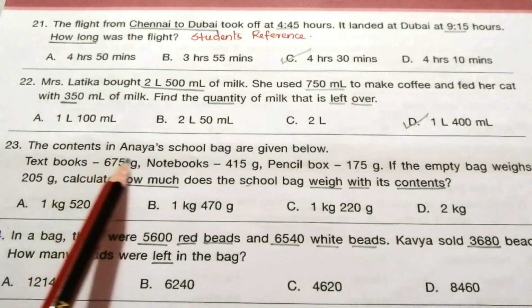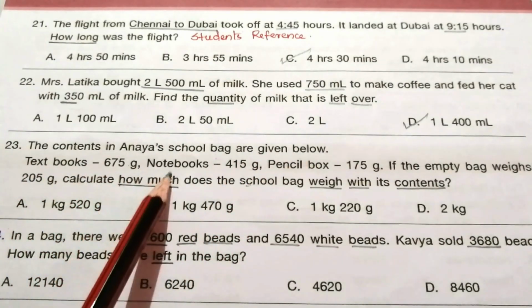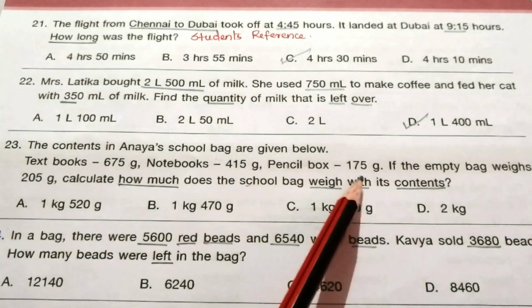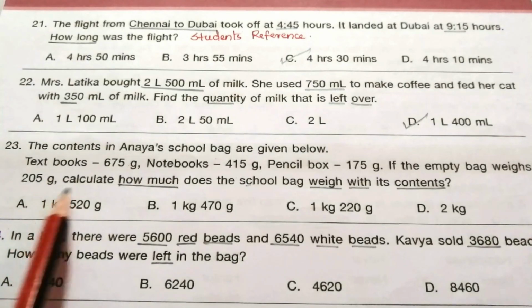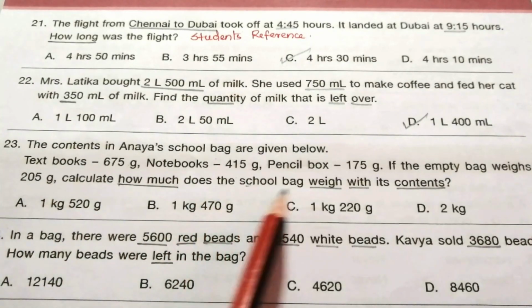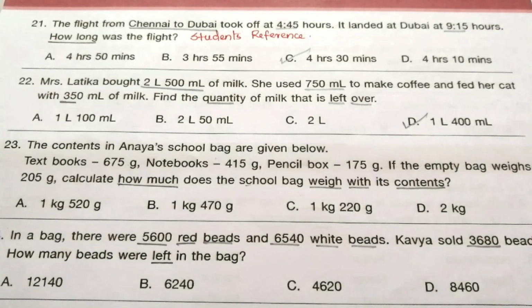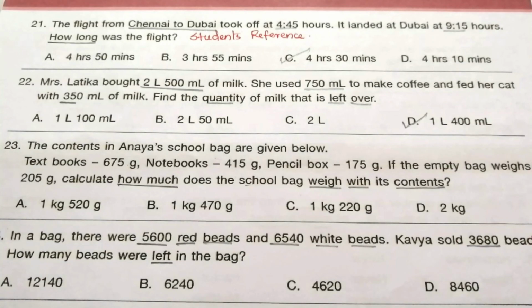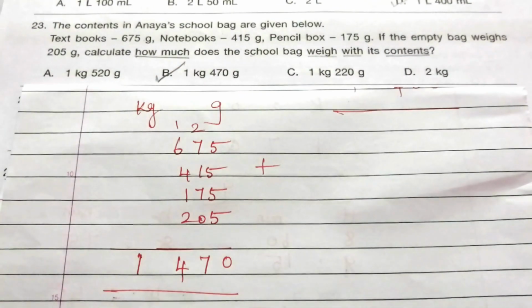23. The contents in Aniya's school bag are given below. Textbook 675 gram, notebooks 415 gram, pencil box 175 gram. If the empty bag weighs 205 gram, calculate how much does the school bag weigh with its contents. We try to find out the answer. How to find the answer? To find the answer, we have to add all the given data. So if we add, we get 1 kilogram 470 grams. So the answer is B.